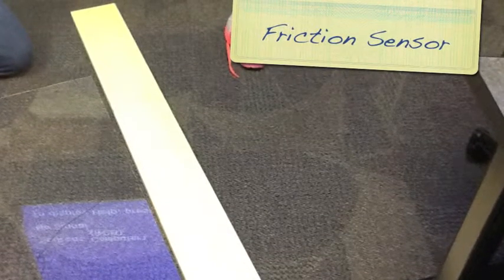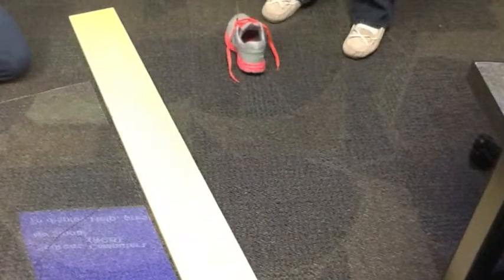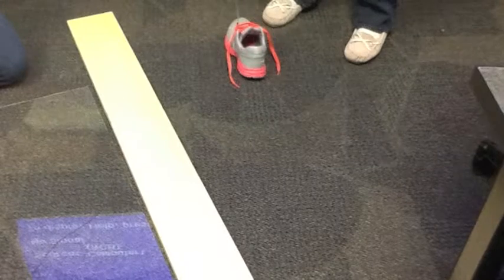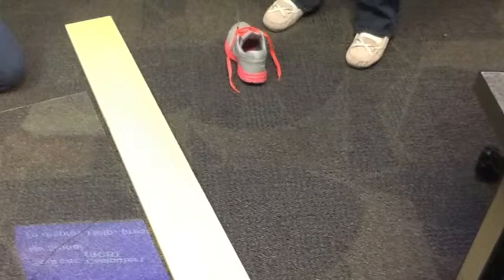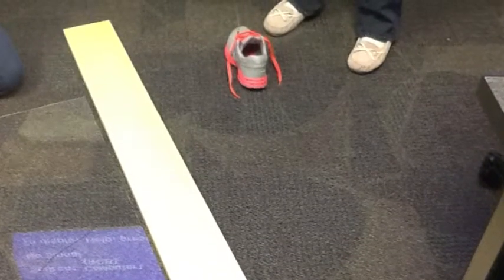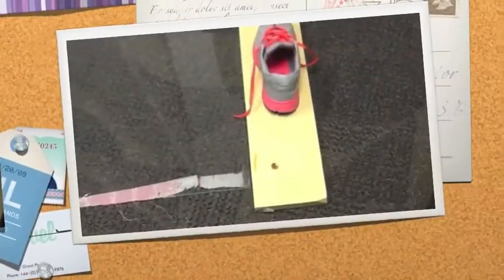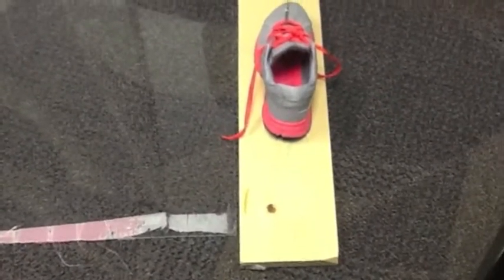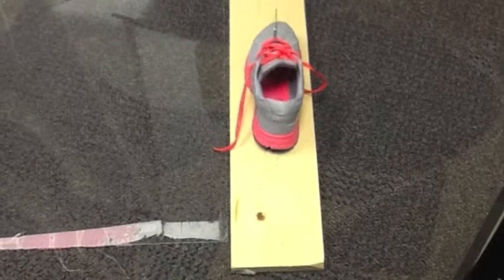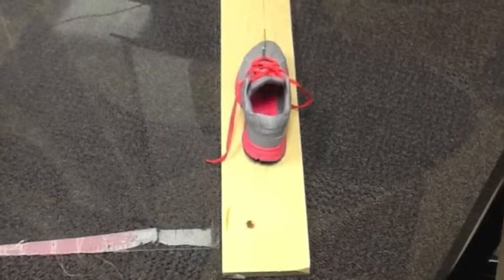A friction sensor allows children to test the friction between certain objects and different surfaces. In this experiment, I dragged a shoe across a wood surface, a glass surface, and carpet. This is engaging because it is hands-on and relates to a child's life. Maybe they could test the friction of their shoes on ice to see if they have enough traction to keep from falling.